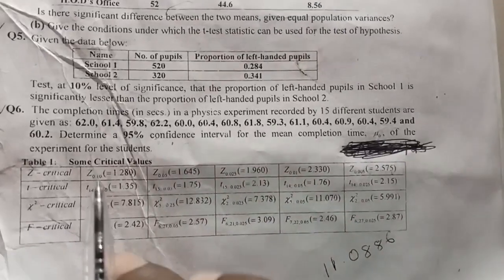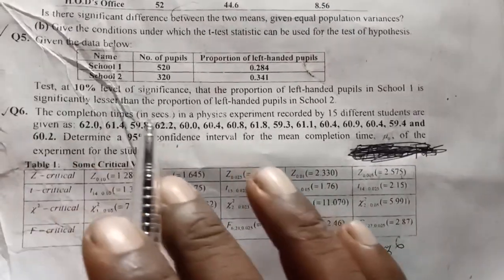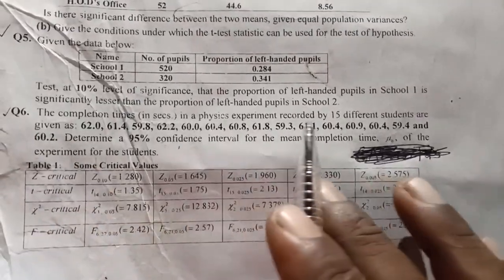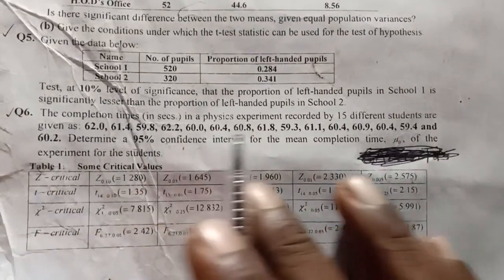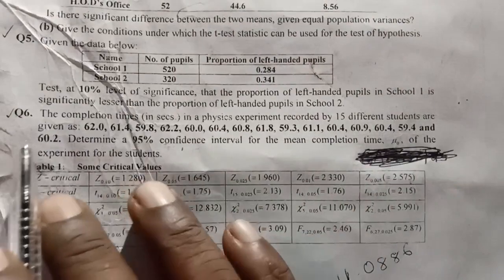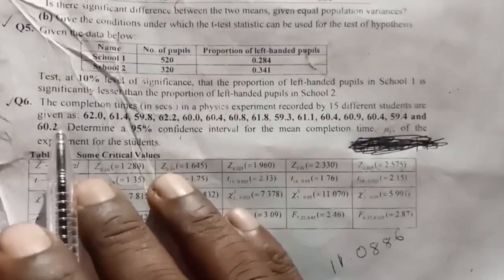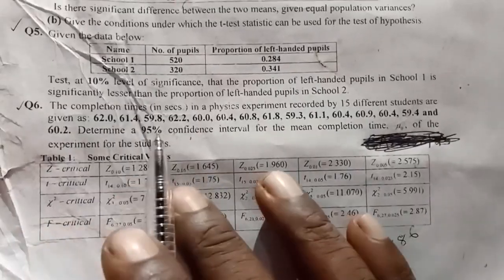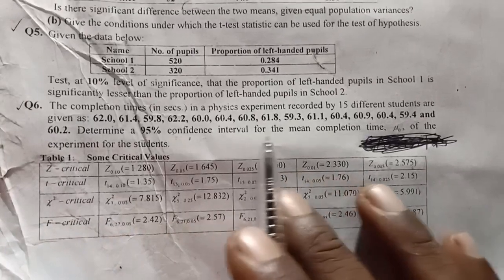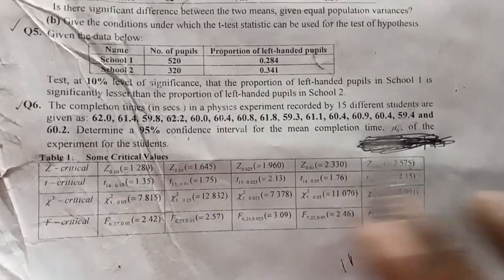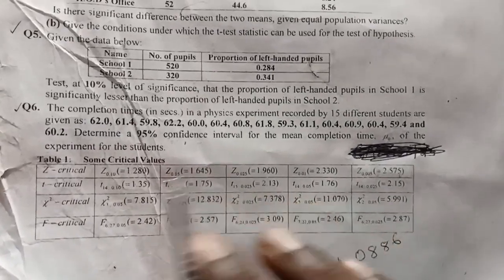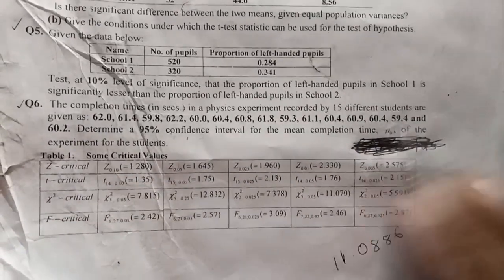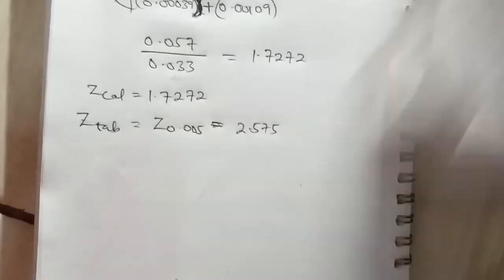The number 6 question says the completion times in seconds in a physics experiment recorded by 15 different students are given as all these values. So determine at 95% confidence interval the completion time of the experiment. The first thing we need to do is to put this in a table. It will help us to calculate easier.